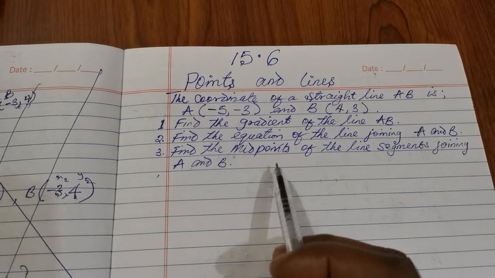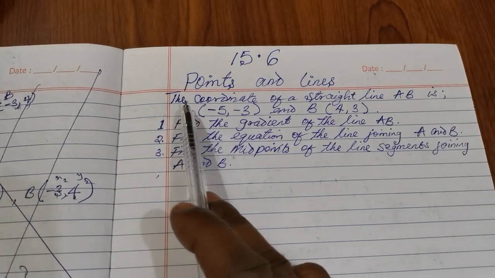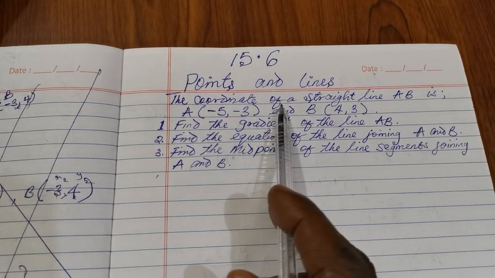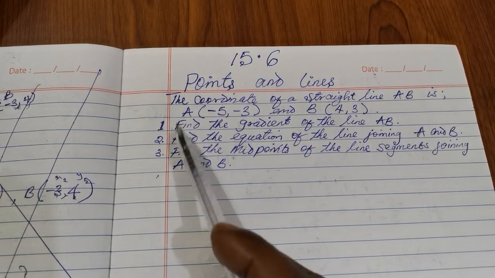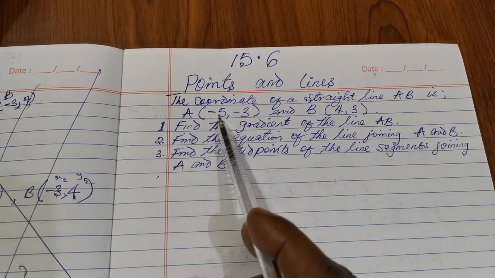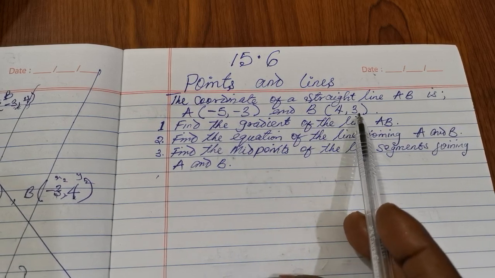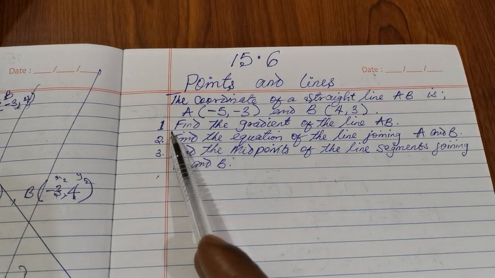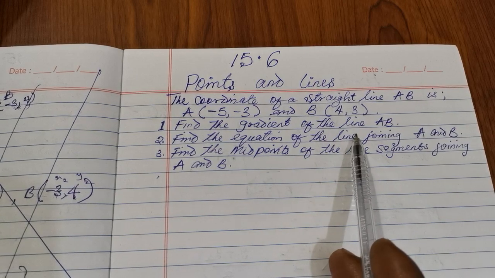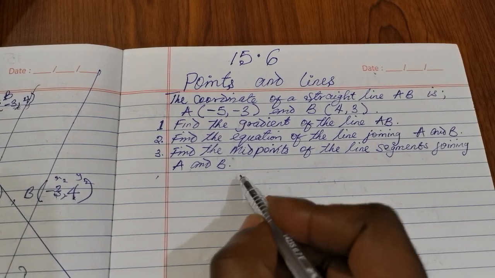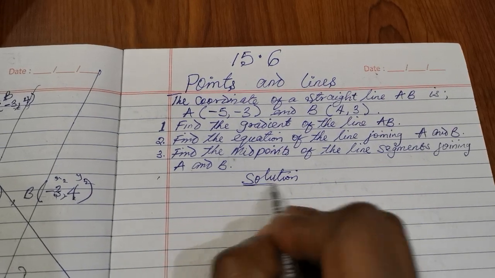Okay, now let's look at this question, this question three. It says the coordinates of a straight line AB are A(-5, -3) and B(4, 3). First, it says find the gradient of the line AB. I'll take it one after the other. Find the gradient of the line AB.